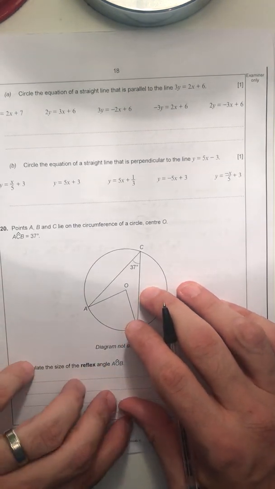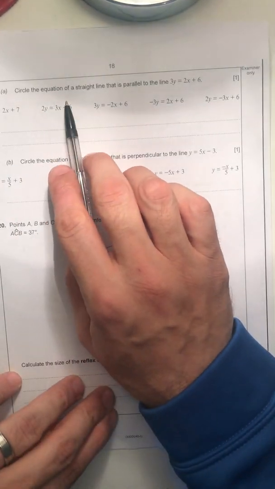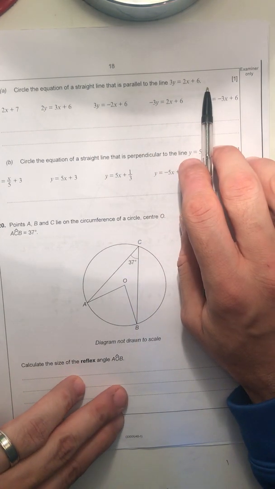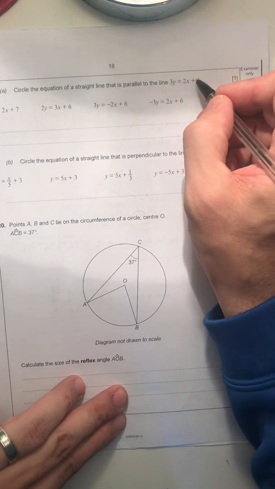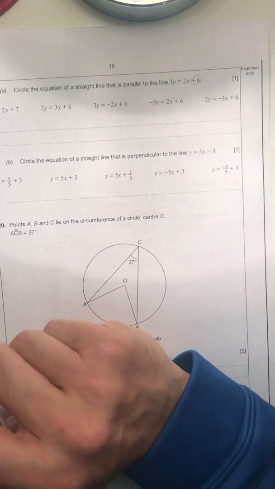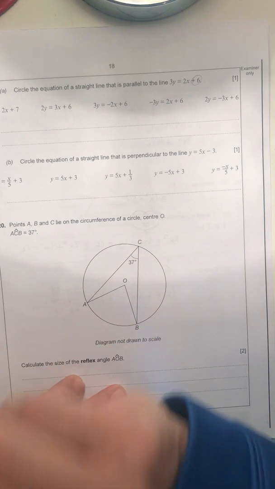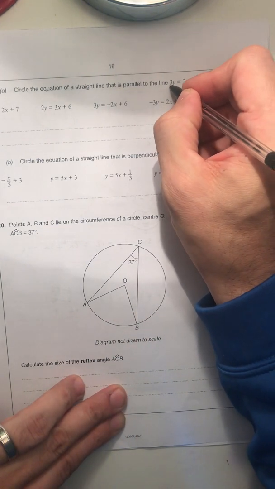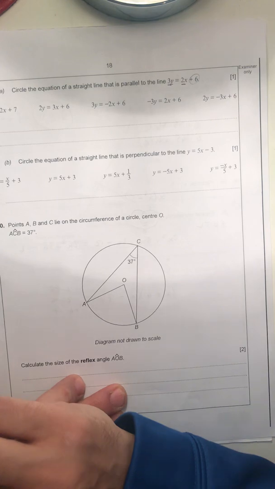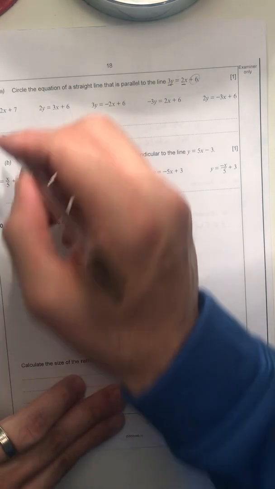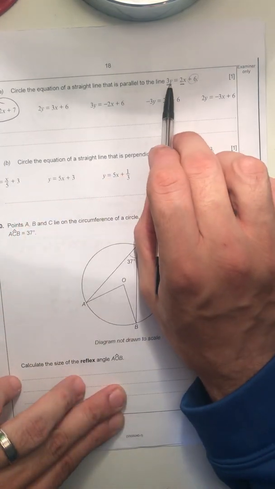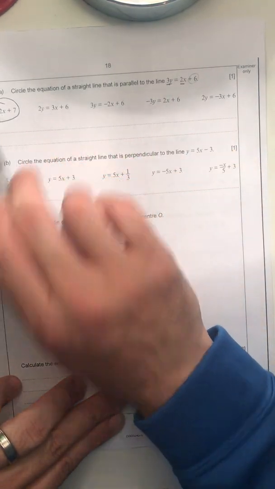Okay, question 19a, it's asking you to circle the equation of the line that is parallel to 3y equals 2x plus 6. So for this question, it doesn't really matter what's on the end there, the plus 6, because that's your y-intercept, where the line, if you drew the graph, crosses the y-axis. But what you do need is the same number in front of y and the same number in front of x. And if you look at that, it's going to be this first one here. So you've got a 3 in front of the y and a 2 in front of the x there.